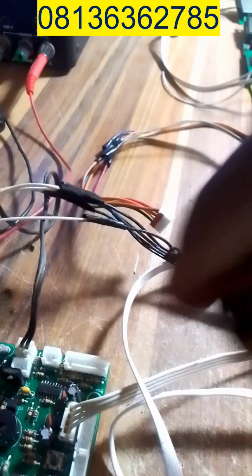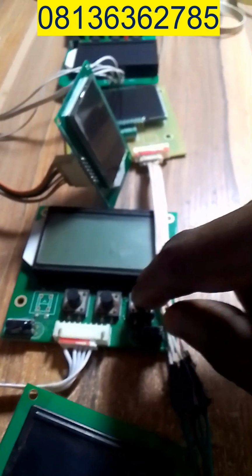Then another thing again, this board, as you are seeing it, can also work with 2 types of switch. It can work with this one, number 1, and it can work with this type, the one you press and release.